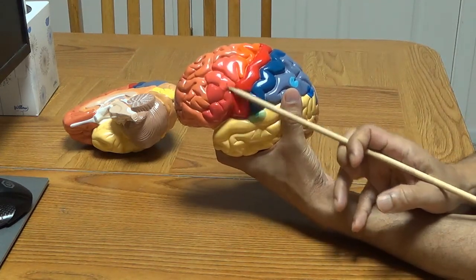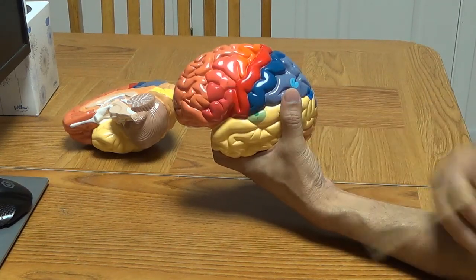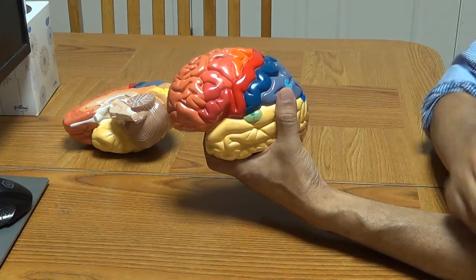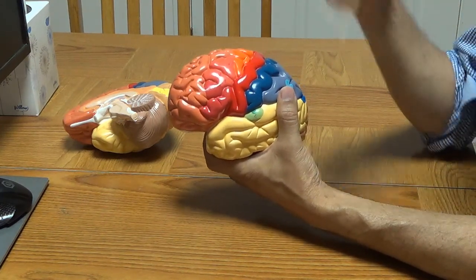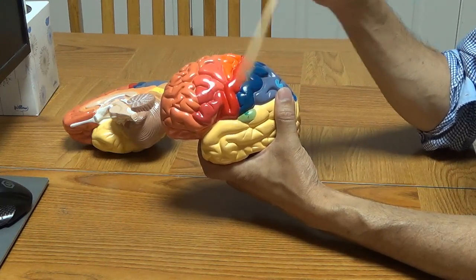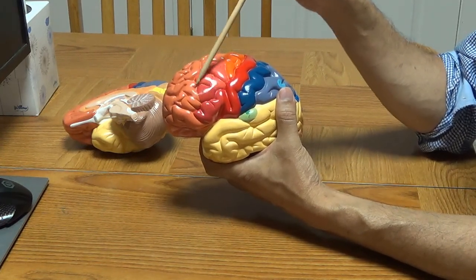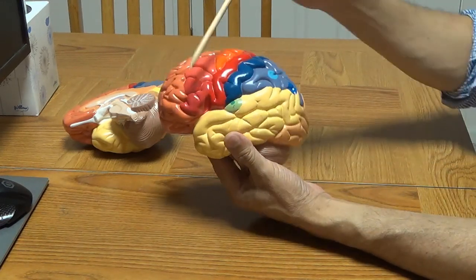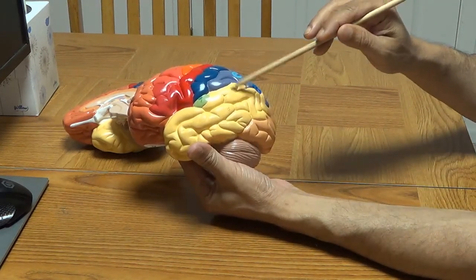Lesion of Broca's area due to stroke or any other cause causes aphasia. Aphasia is a clinical condition in which the person cannot produce speech. Okay, so since this area is responsible for the production of speech, a lesion to this area will cause the inability to produce speech. Okay, now there is another speech area which is located around here.